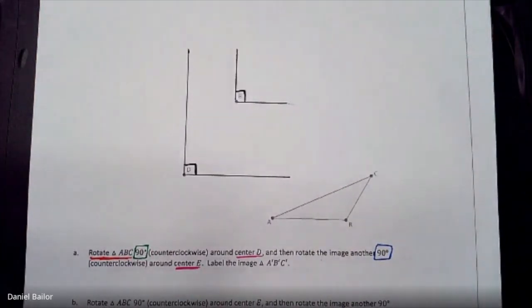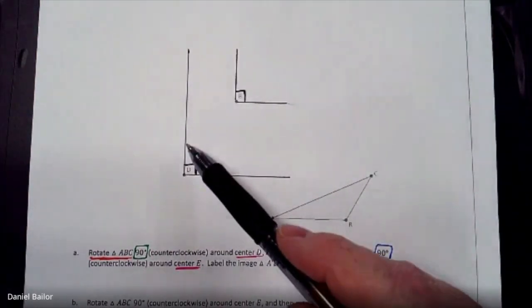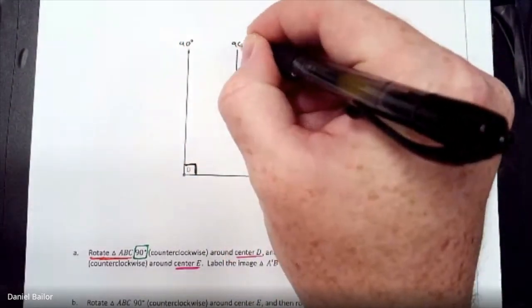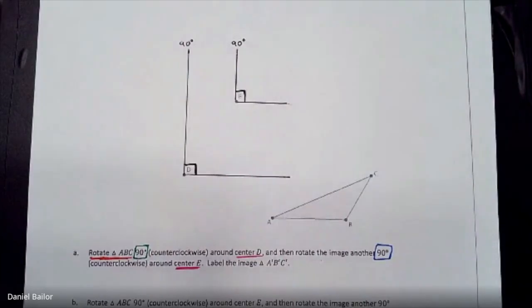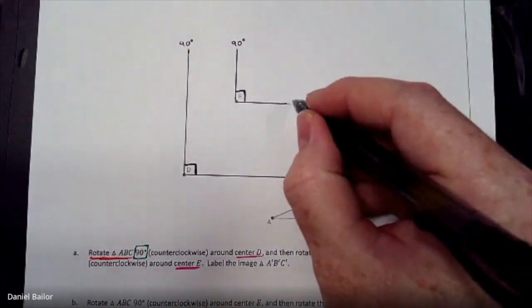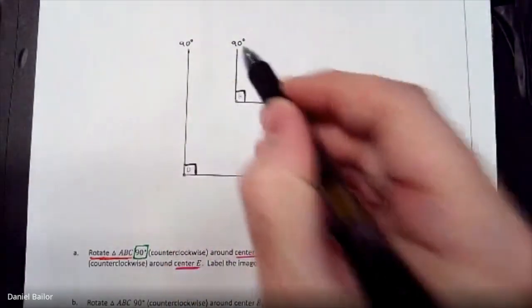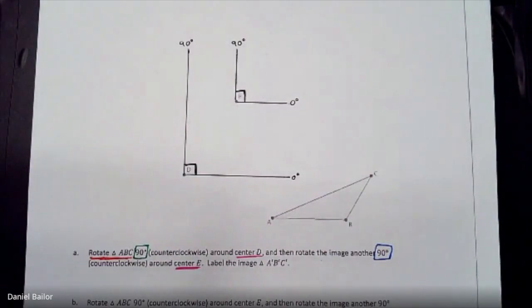So because we're going 90 degrees, I labeled both of these at 90 degrees and 90 degrees. And that will help me with my rotations, because here's 0 degrees. Let me label 0 degrees also. 0 degrees, 90, 0 degrees, 90. Now I am ready to start my rotations because I have my degrees labeled.